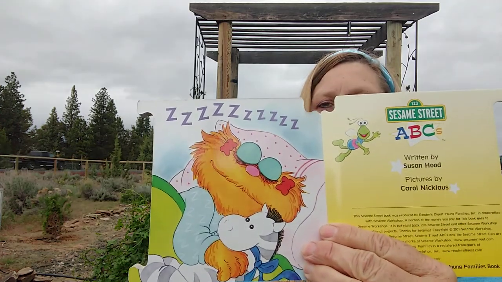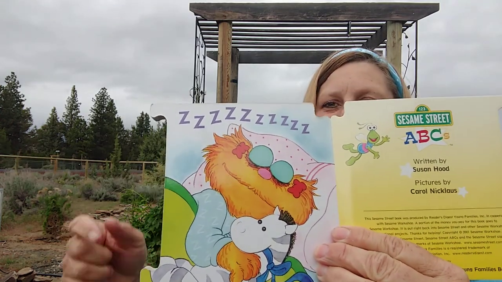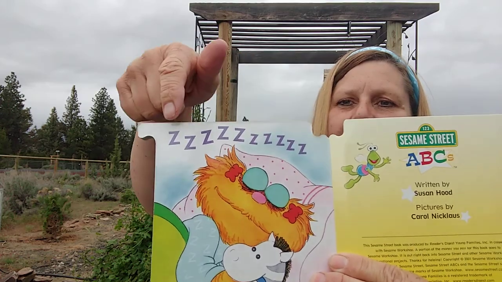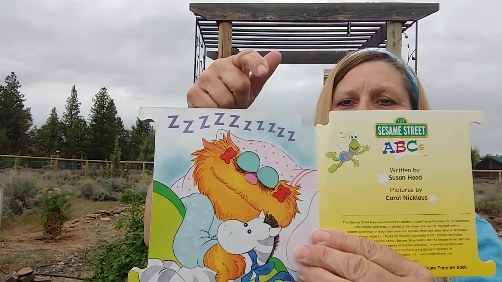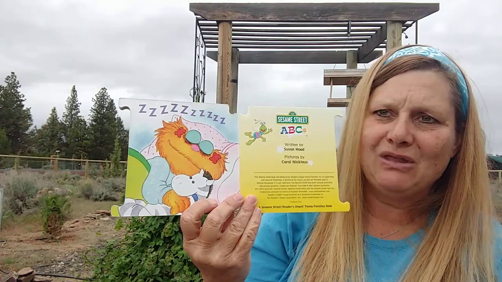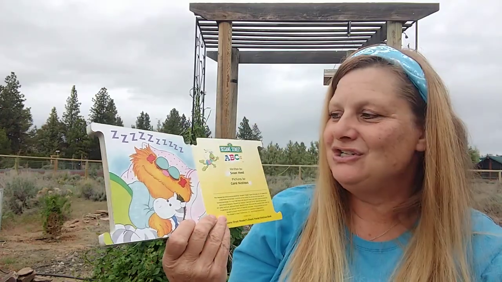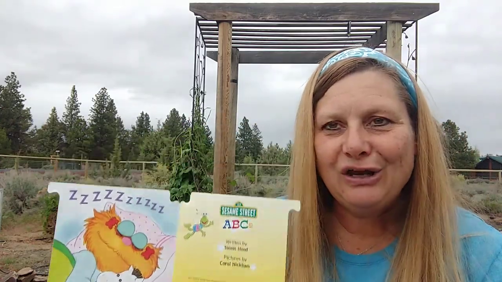Zzz, zzz, zzz. When you're sleeping, if you have a picture of someone sleeping, a lot of times they put the Z's up there for sleeping. And didn't she say she didn't want to go to sleep? Silly Zoe, she was really tired. She had a very busy day playing. But one thing she got to do in the bathtub was blow some bubbles.